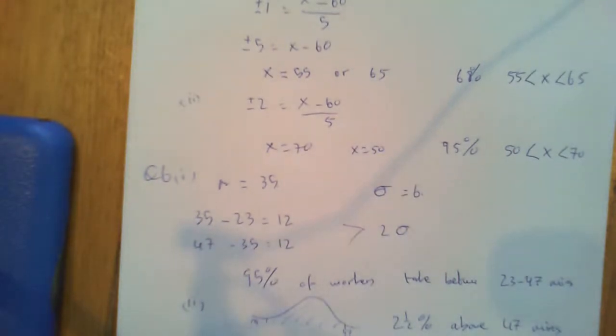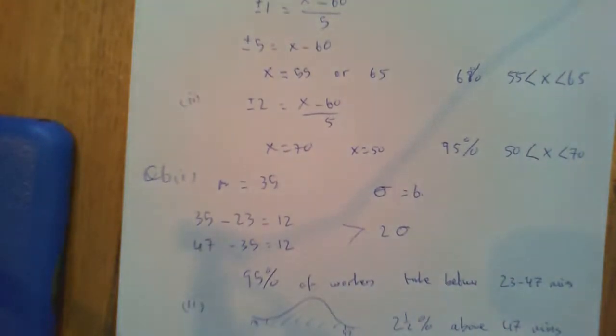And part 3 then, if there are 600 workers and we're at 95%, then we're talking about what? 570 workers take between, what is it, 23 and 47 minutes to get to work. Now, that's question 6 done. So it's a nice one, I suppose, not the worst one in the world.